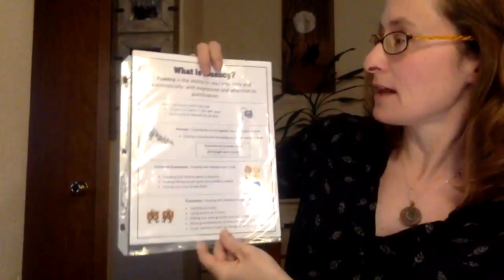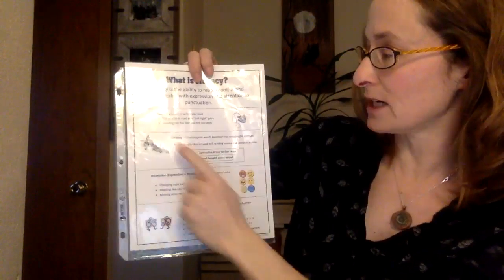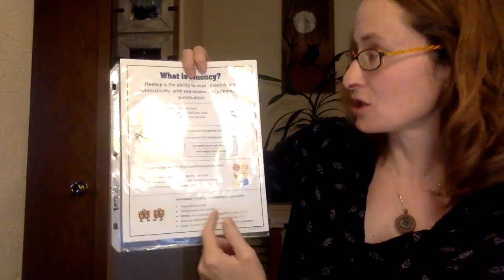So another component of reading would be fluency. Fluency is really just the ability of the reader to read with speed, accuracy, and expression. When I teach fluency, this is a good graphic, and I think it keeps me on track. I'm thinking about the pace of the reading, the phrasing, the intonation or the expression, and punctuation. All of these are going to help you.